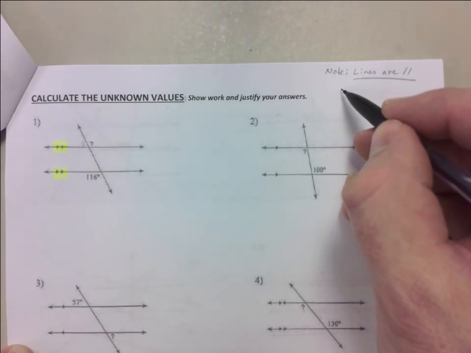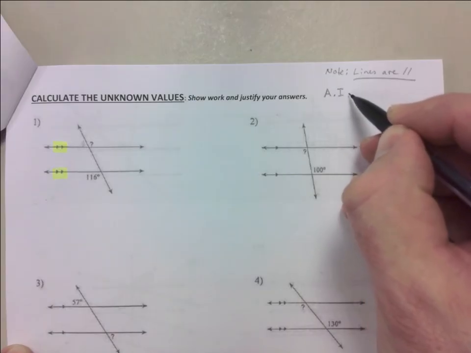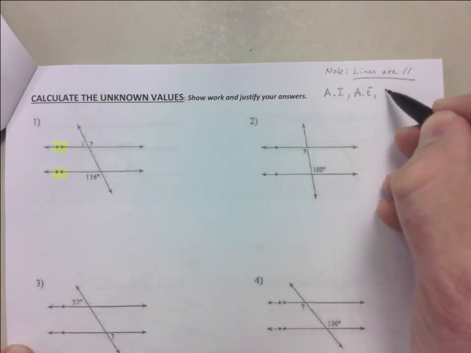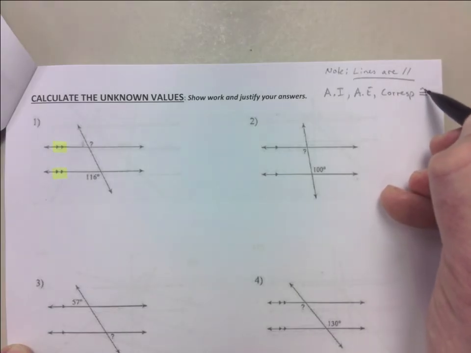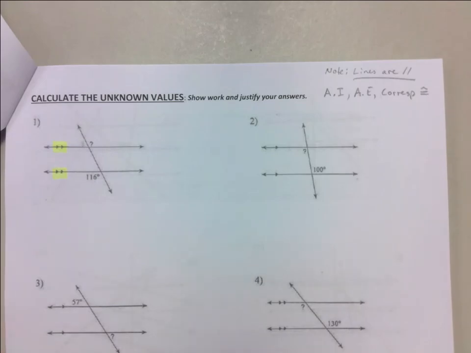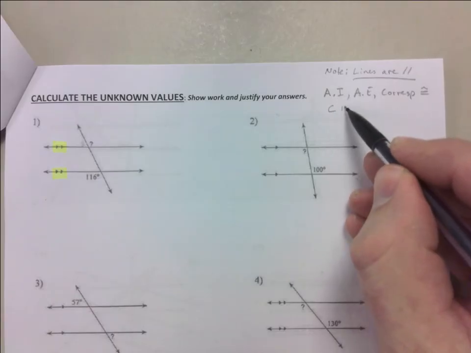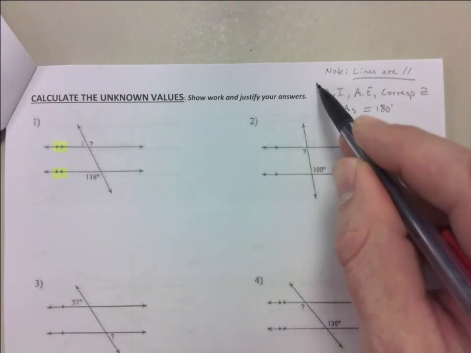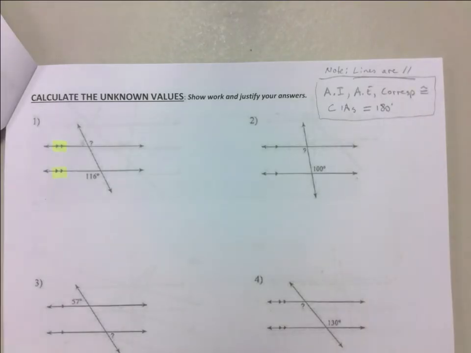That means that alternate interior, alternate exterior and corresponding angles will all be equal to each other, like the pairs, and CIAs will add up to 180 degrees. This is something that is just a fact. Those are the 4 things that you're guaranteed when lines are parallel.